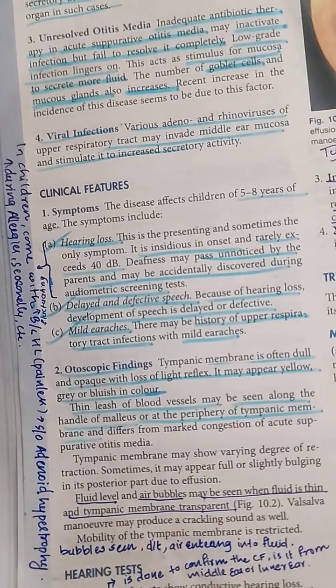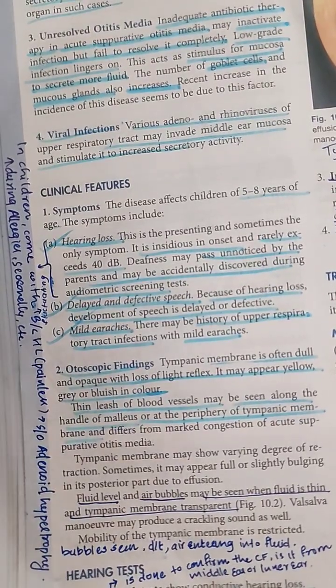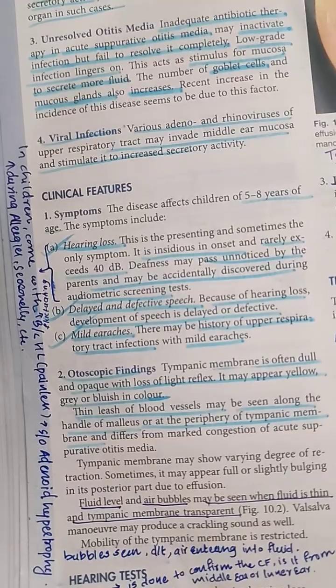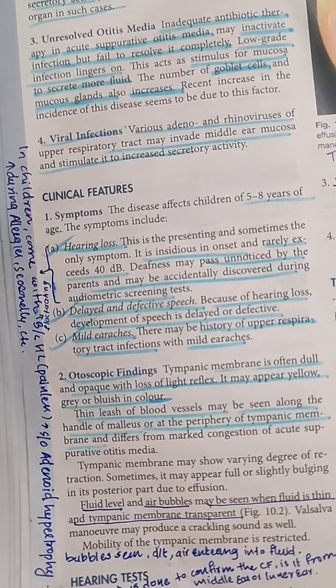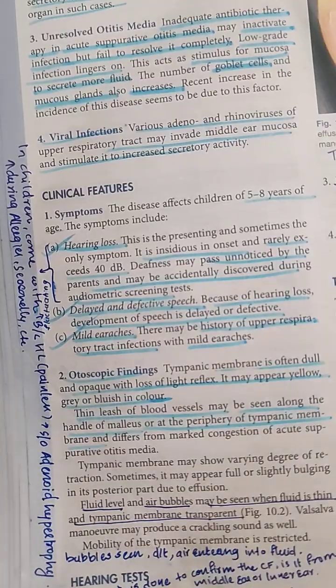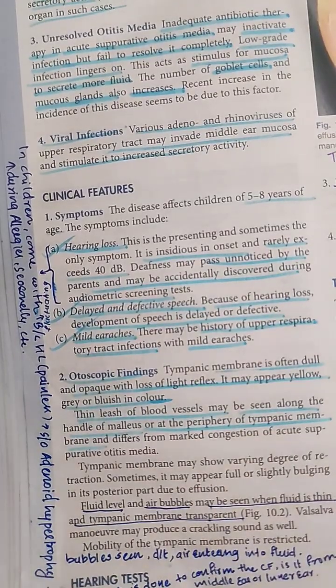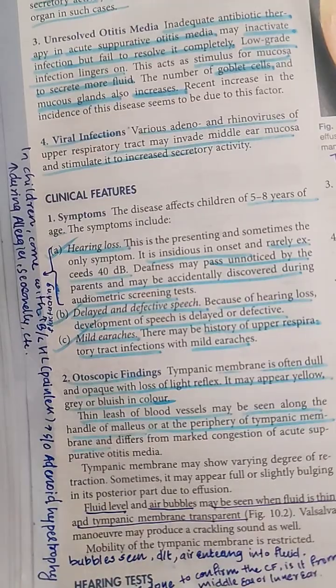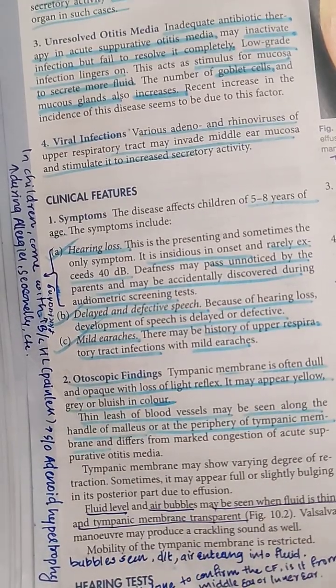Next is the clinical features, first the symptoms. Mainly these symptoms are seen in children of 5 to 8 years of age. The main symptom is first hearing loss. Sometimes the only presenting symptom will be hearing loss. It is insidious in onset, and rarely exceeds 40 decibels. Sometimes the deafness may go unnoticed by the parents and be accidentally discovered during an audiometric screening test.